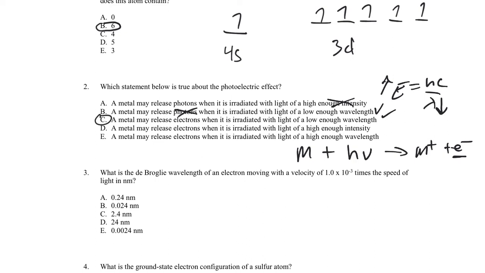Let's make sure: a metal may release electrons when it is irradiated with light of a high enough intensity. We can't just use a high intensity light that doesn't contain the right wavelength to cause the electrons to be ejected. We have to use light that has the proper wavelengths of light or the proper frequency. So we want to use light that has a low enough wavelength or a high enough frequency. Because again, we want to go to a low wavelength to go to a greater energy, or we want to use light that has the higher frequency, higher energy of the photon.